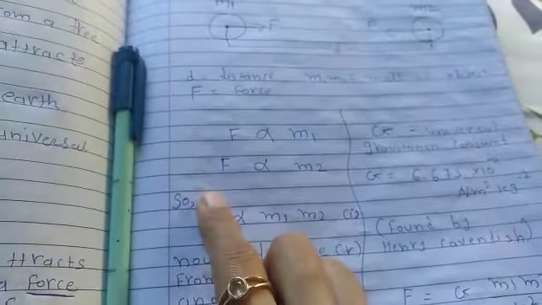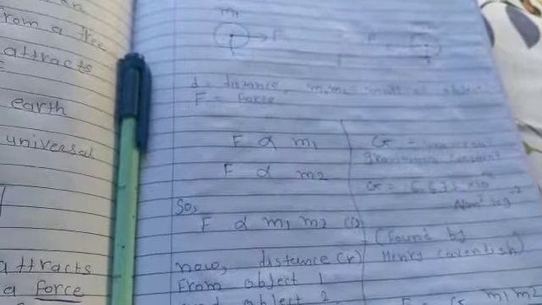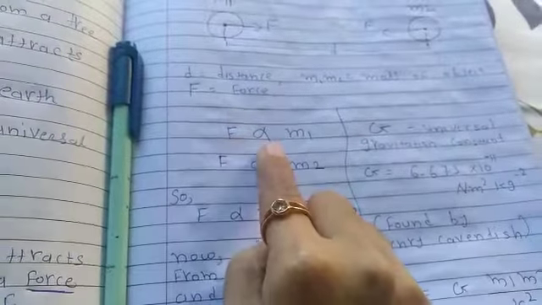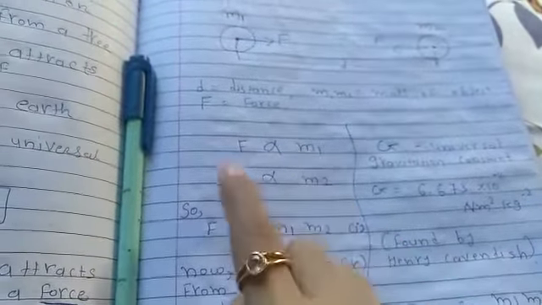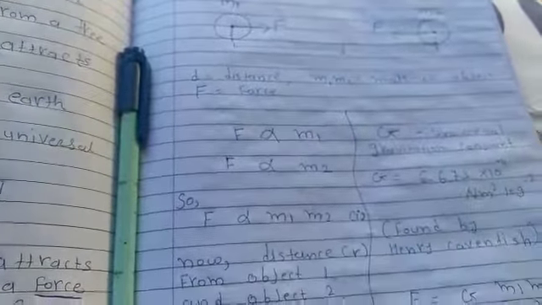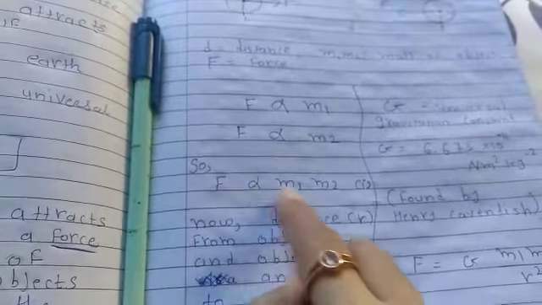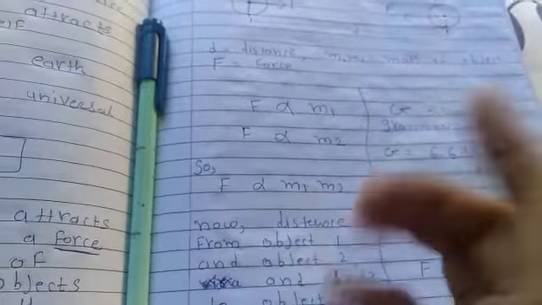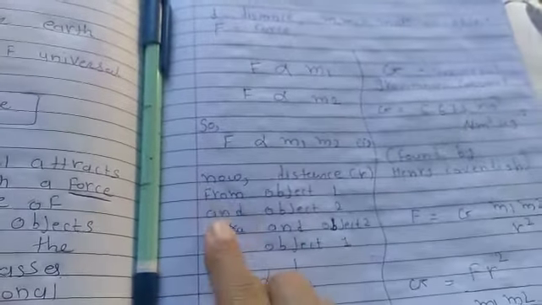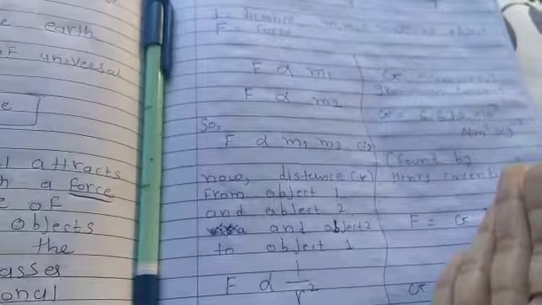Now, the force is directly proportional to the mass. So F is directly proportional to m1 and F is directly proportional to m2. We can write it like this: F is directly proportional to m1 m2. Now distance, or separation.